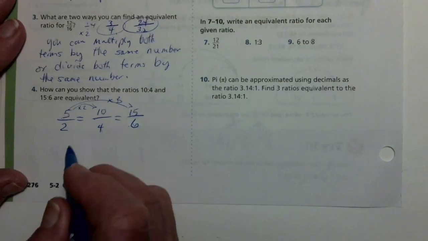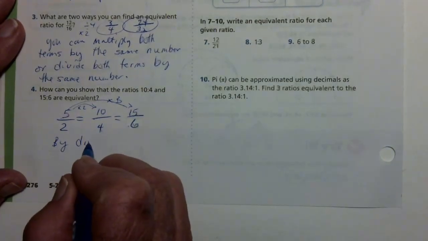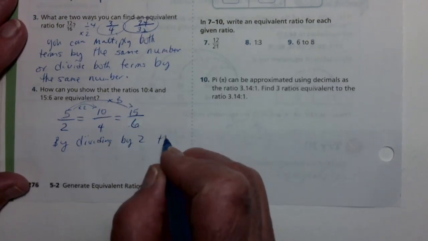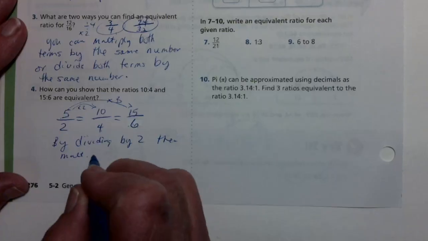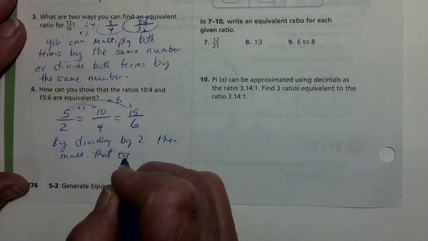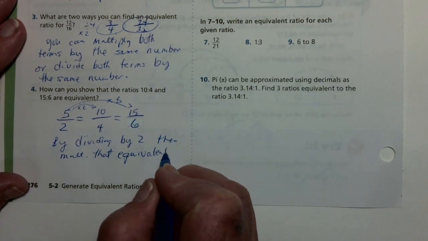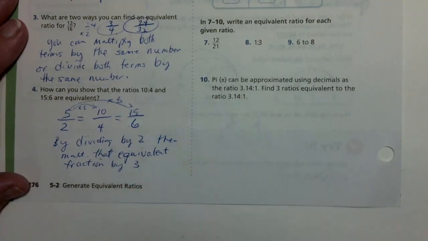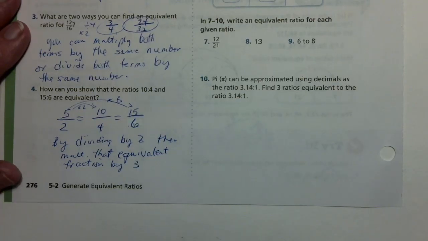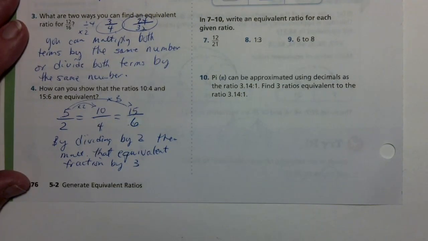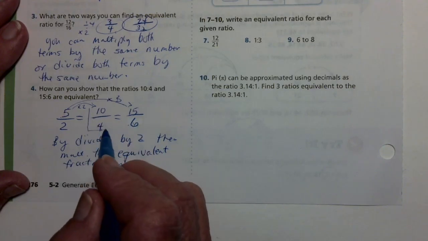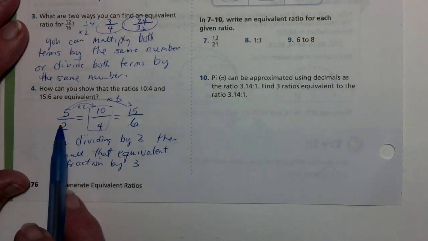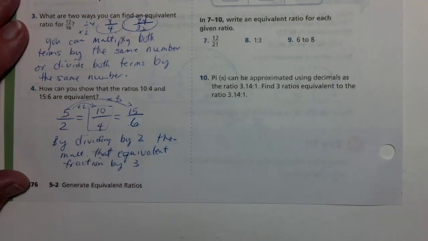By dividing first by 2, then multiplying that equivalent fraction by 3. So here's where we started. We divided by 2 to go this way. Then we used this fraction in its lowest form and multiplied by 3 to get here.